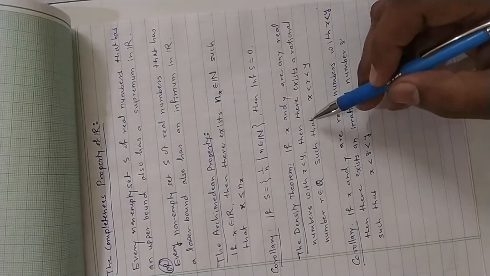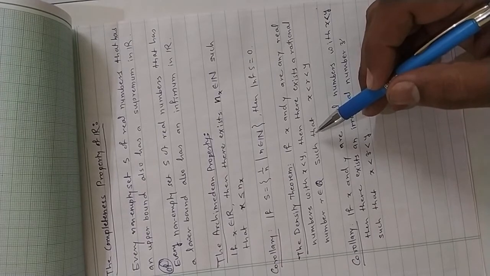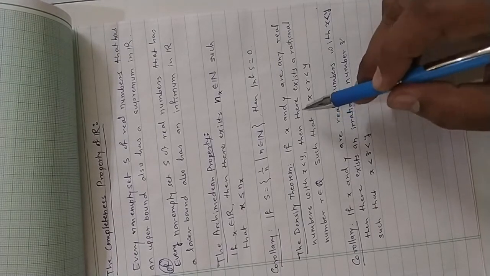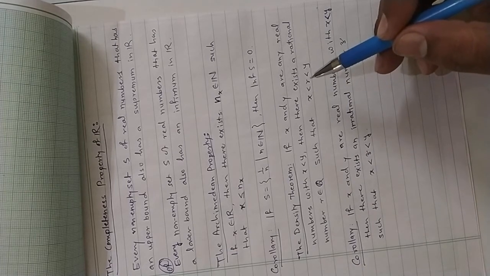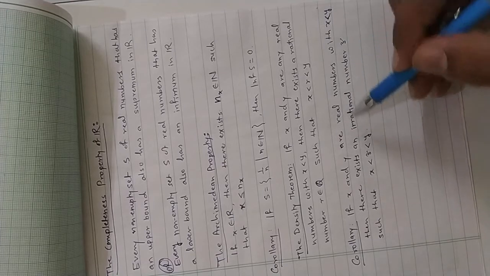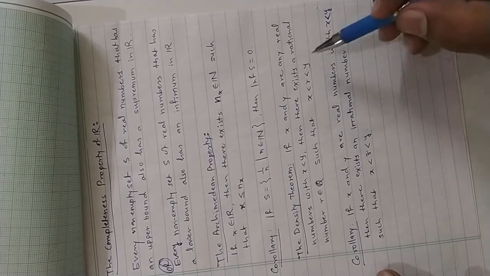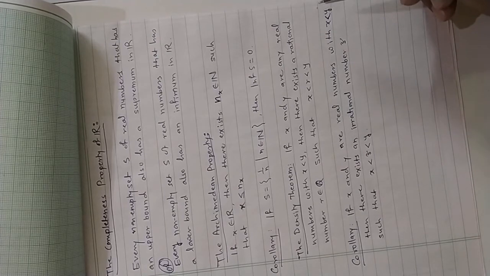So similarly, between any two real numbers there is a rational number, and between any two real numbers with the property that x is less than y, there is an irrational number.